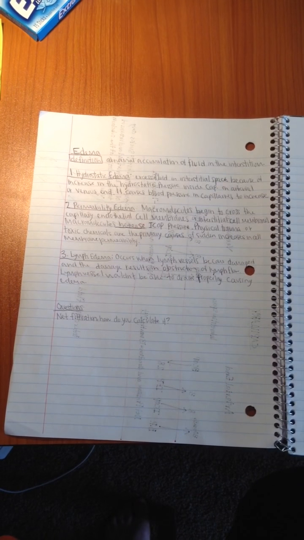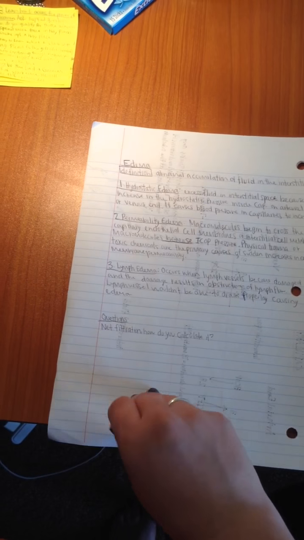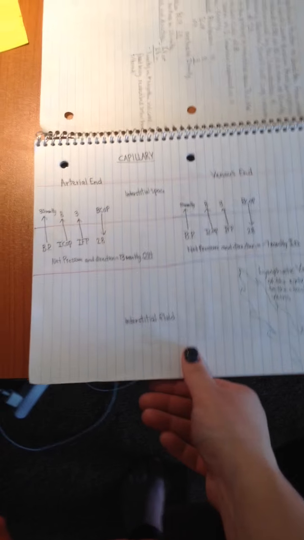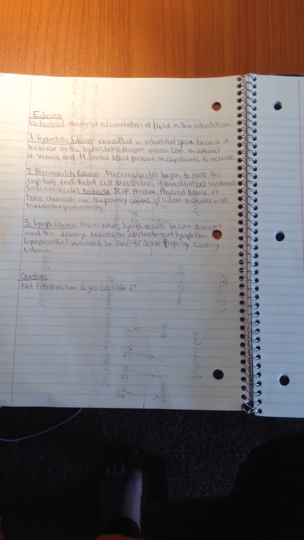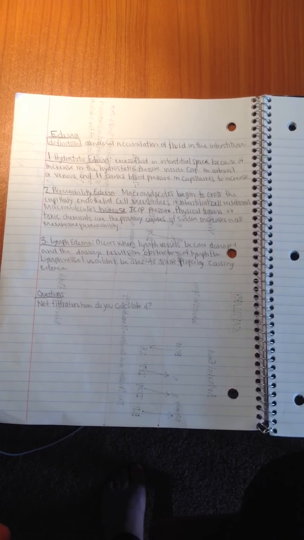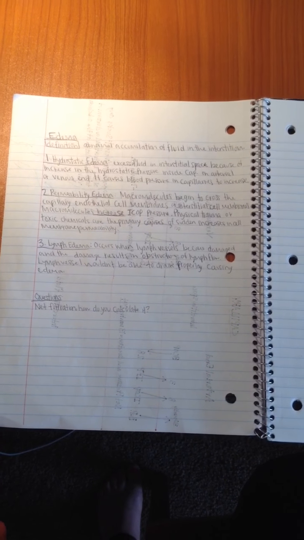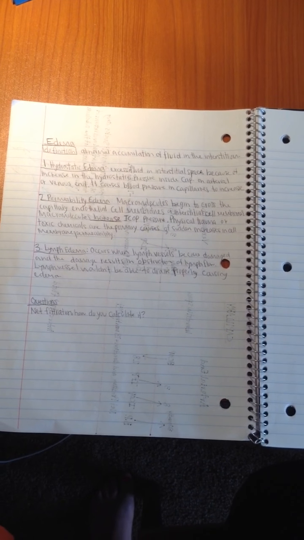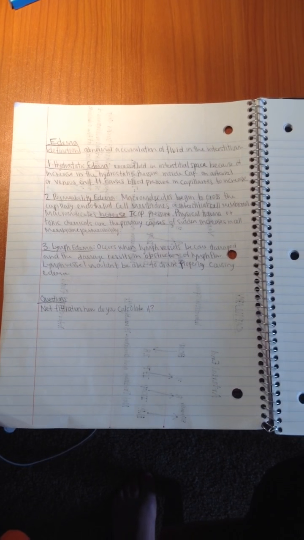And number 3 is lymphedema, which occurs in the lymph vessel. So it would occur in this green thing, which is usually like a vacuum. It sucks all that extra fluid in the interstitial space. Lymphedema is when the lymph vessels become damaged, and the damage results in obstruction of the lymph flow. So lymph vessels wouldn't be able to drain properly, causing edema.